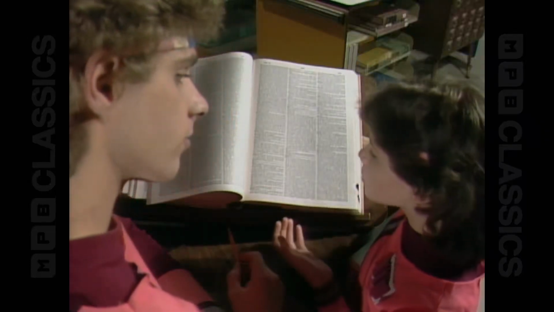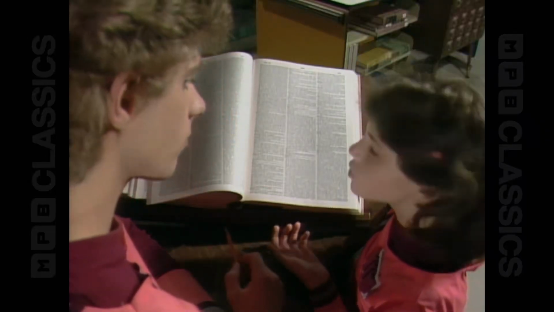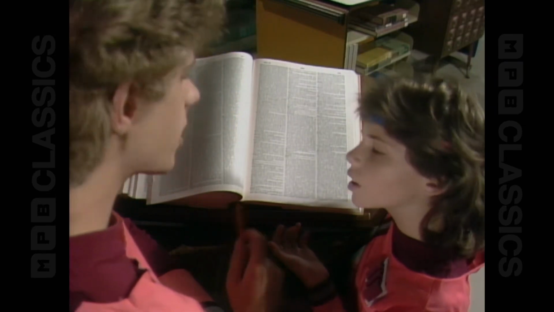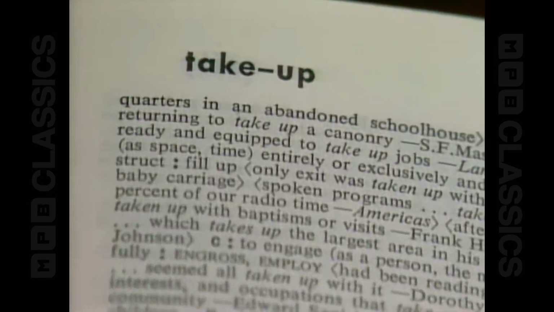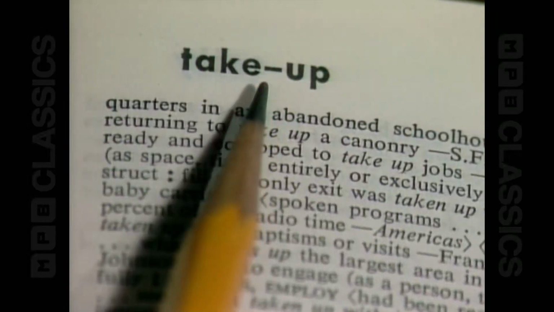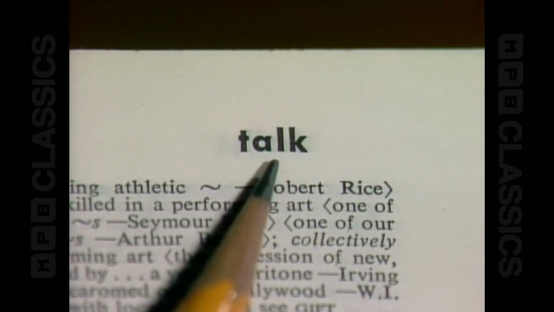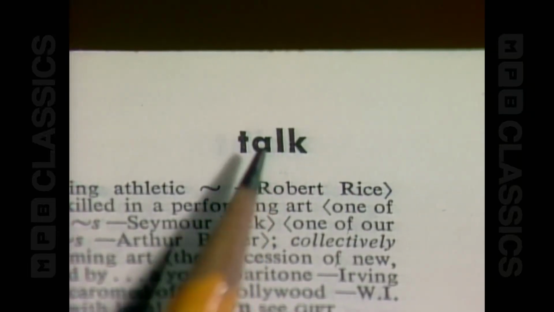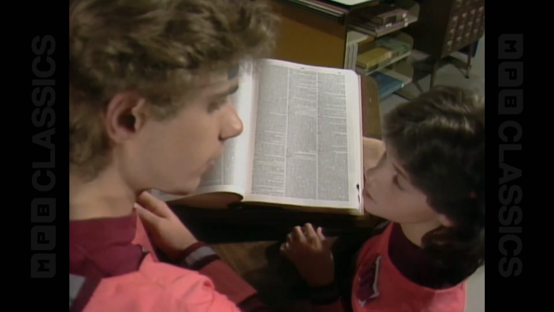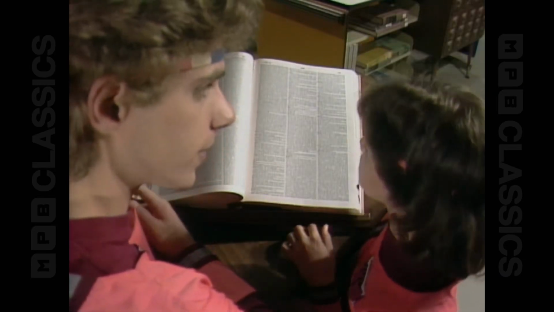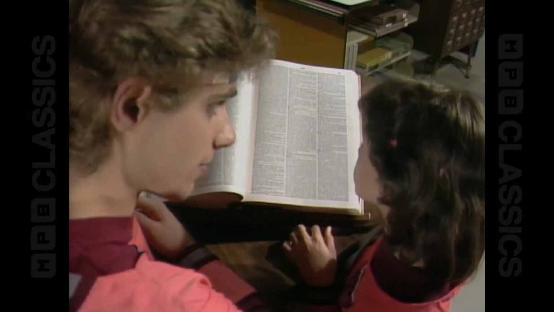So to look up a word in the dictionary, I use alphabetical order to find the word. Don't forget to use the guide words at the top of the dictionary pages to help you. The first guide word is the first word defined on the page, and the second guide word is the last word defined on the page. So if your word is alphabetically in between... First and last are antonyms, words with opposite meanings. Open and closed are antonyms, too.